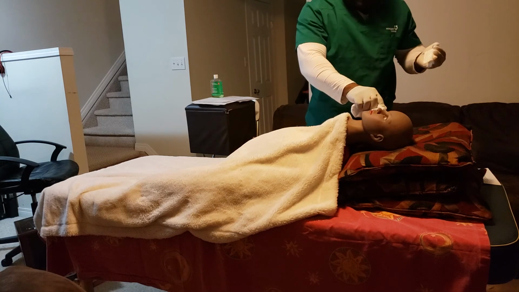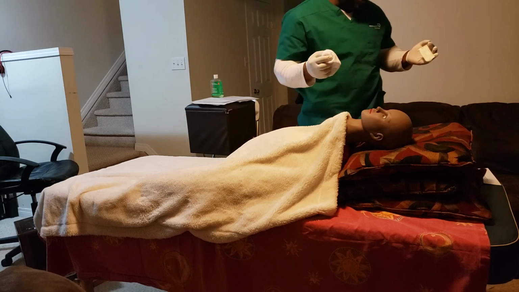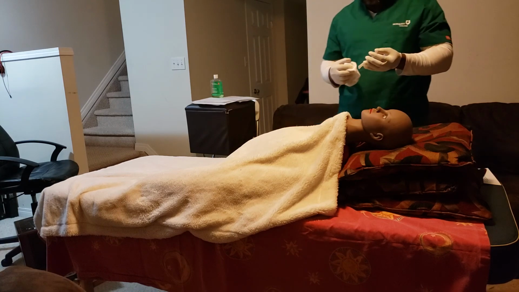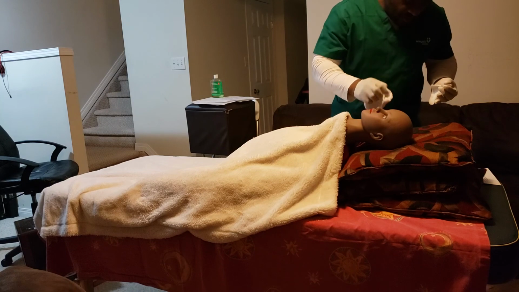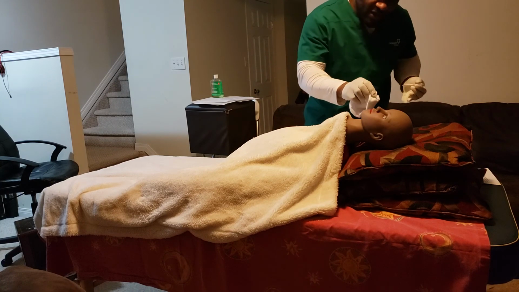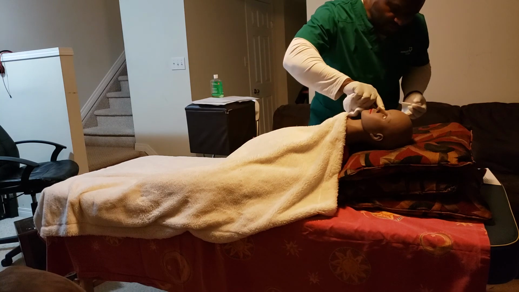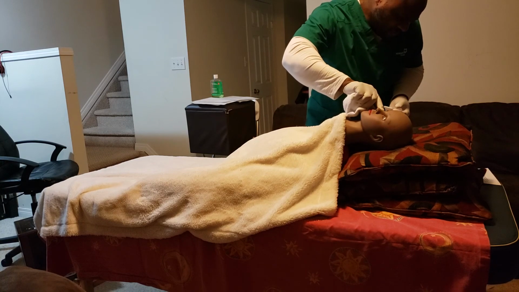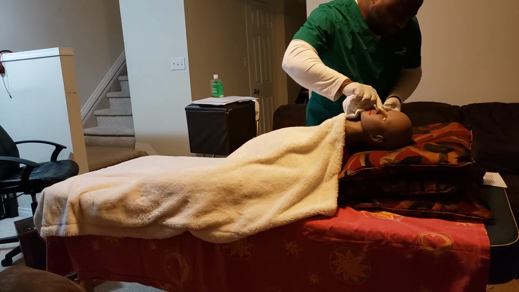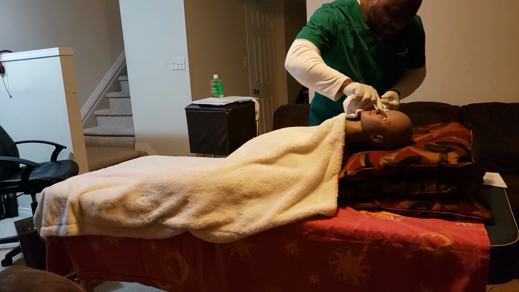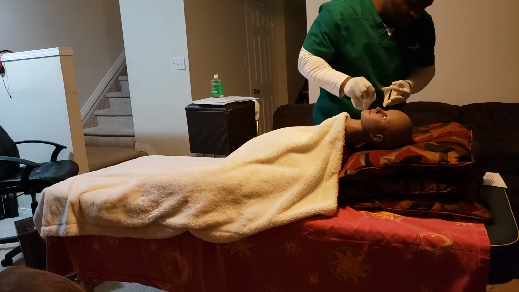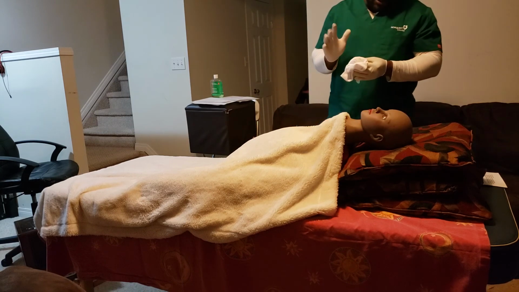If I put more than one drop, as I already mentioned, I have to wait about 5 minutes after each drop and then put the second drop. Once I finish putting the drop, I'm going to press a little bit on the nasolacrimal duct, but I will avoid pressing directly on the eyeball. I will apply a little bit of pressure on the nasolacrimal duct with a clean facial tissue, gently and briefly.